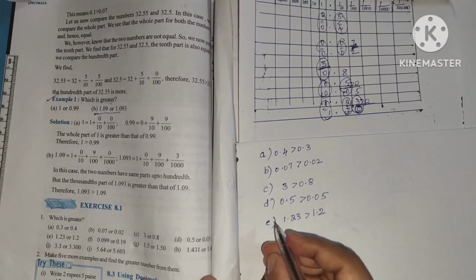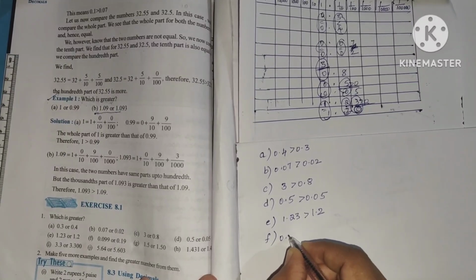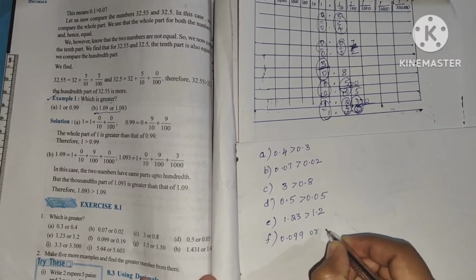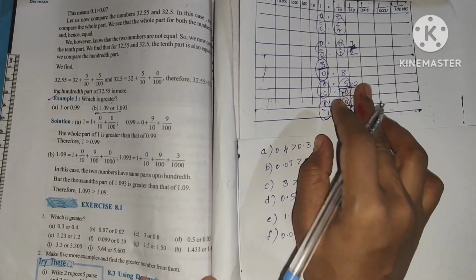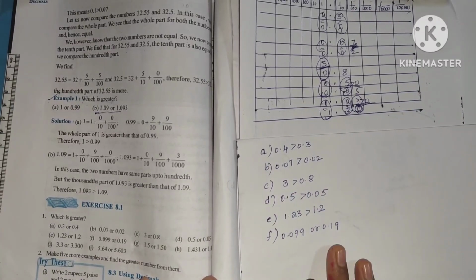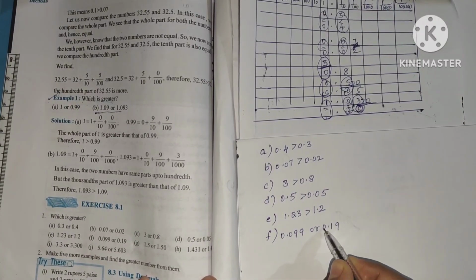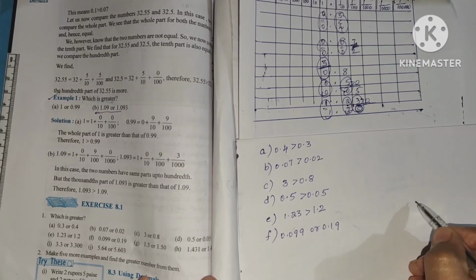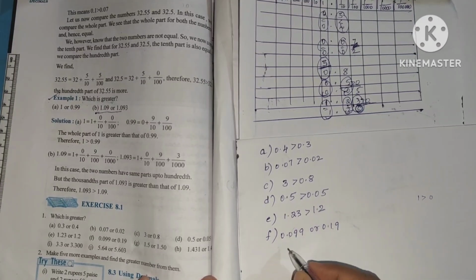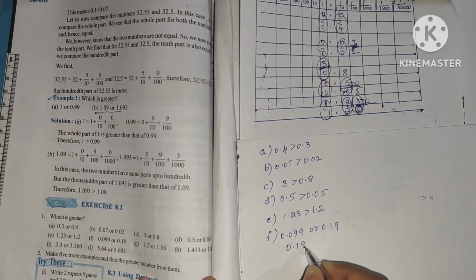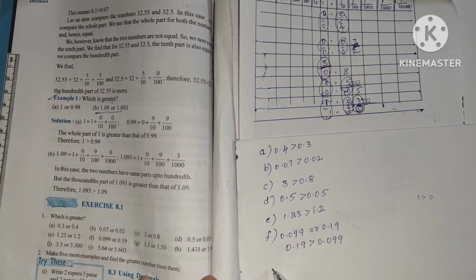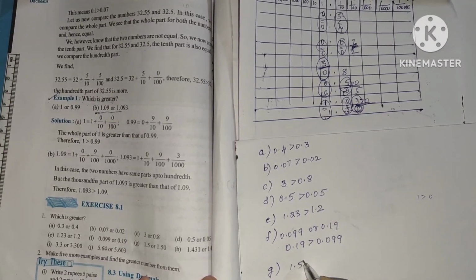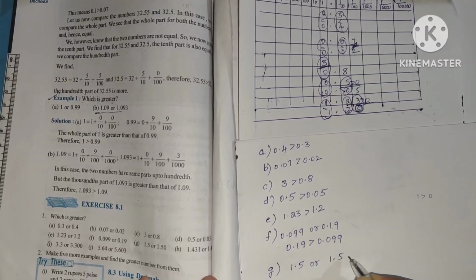Okay, and now F, 0.099 or 0.19. See students, now I am not writing the place values, but without place value try to compare. So same place value 0. Okay, and here 1 by 10, here 0 is there and here 1 is there. So clearly 1 is greater than 0. So 0.19 greater than 0.099.